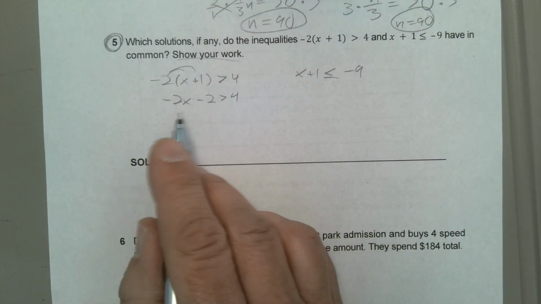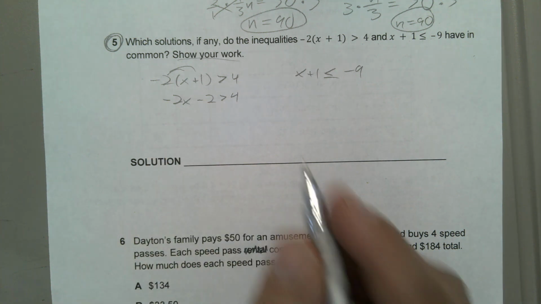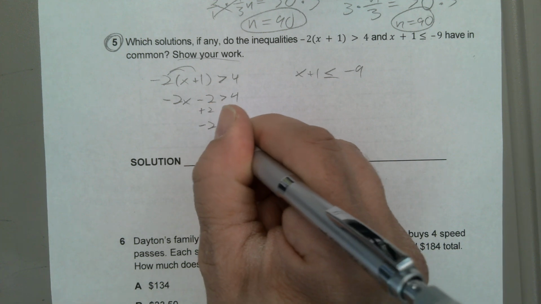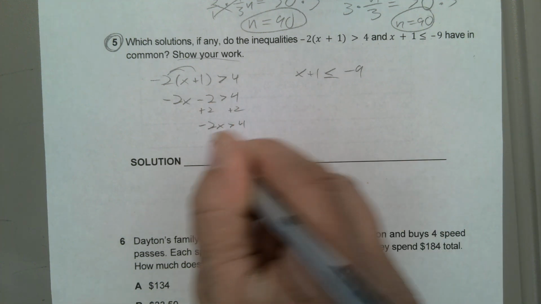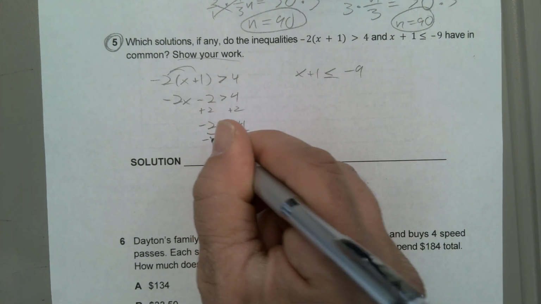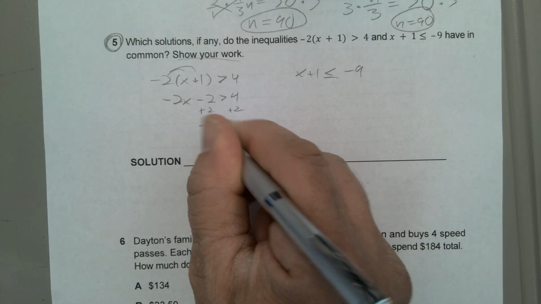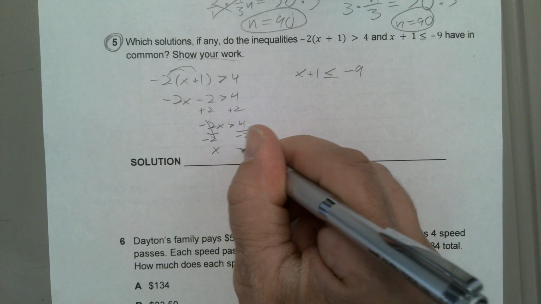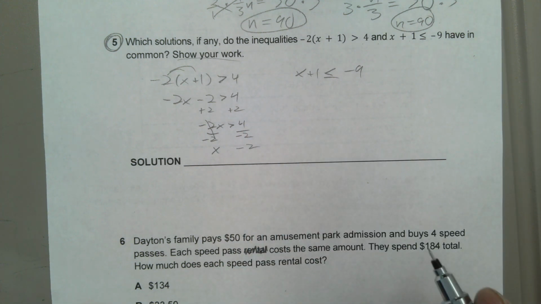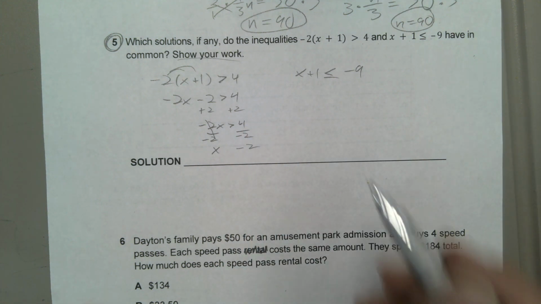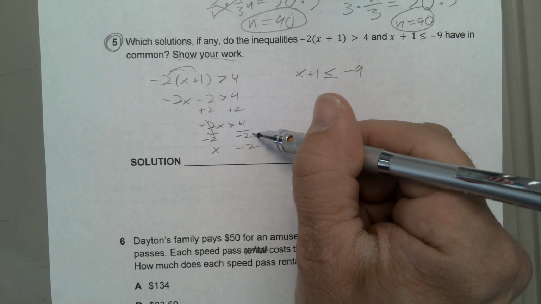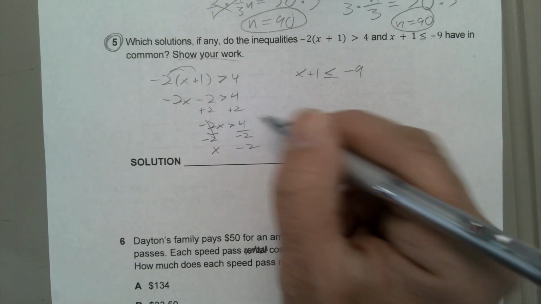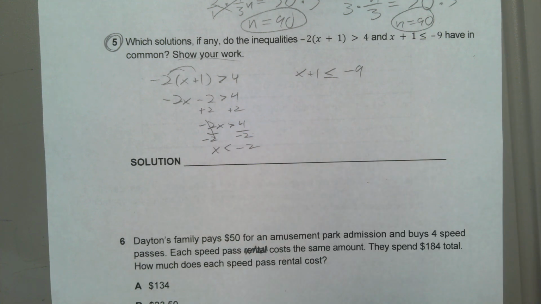Now I'm going to treat this just like an equation. So I'm going to eliminate my constant. I'm going to add 2 on the right, add 2 on the left. I get negative 2x is greater than 4. Then I'm going to divide by the coefficient, which is a negative 2, divide by negative 2. And I'm going to get x on the left, and 4 divided by negative 2 is negative 2. Now remember, there's a key question you need to ask yourself. If you ever multiply or divide by a negative, you have to flip the inequality. And since I divided both sides by negative 2, greater than is now going to become less than.